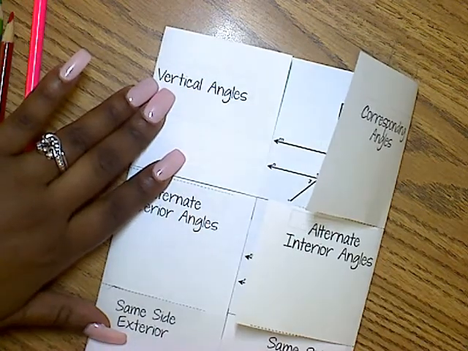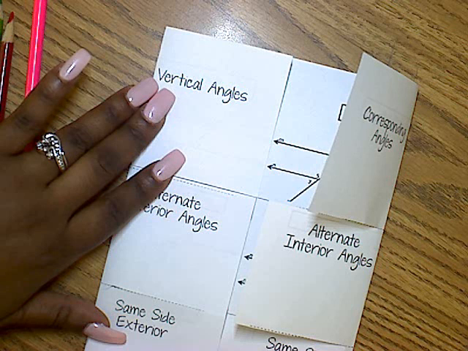And we're going to go ahead and start with the definition. So we're going to start with vertical angles. Remember, feel free to pause whenever you need to.